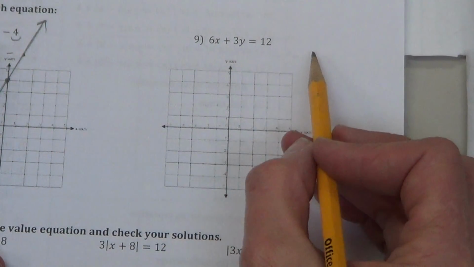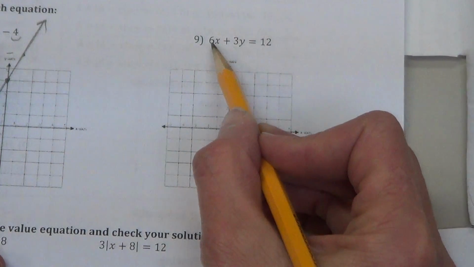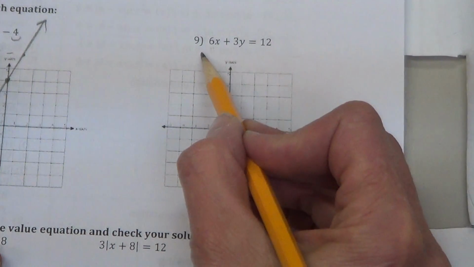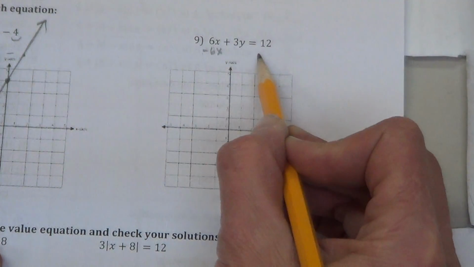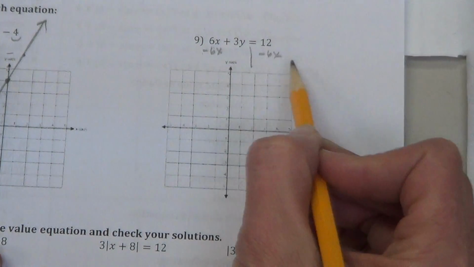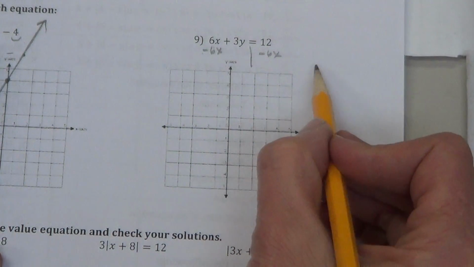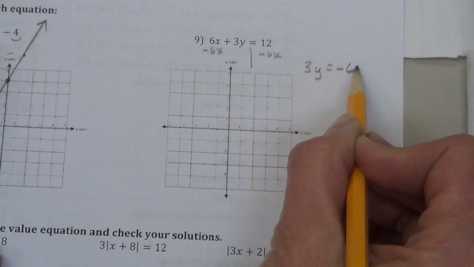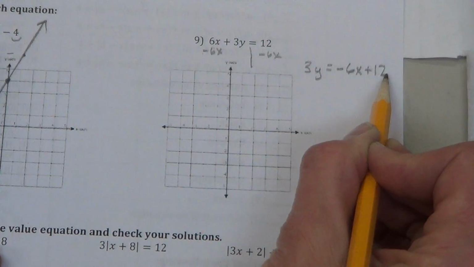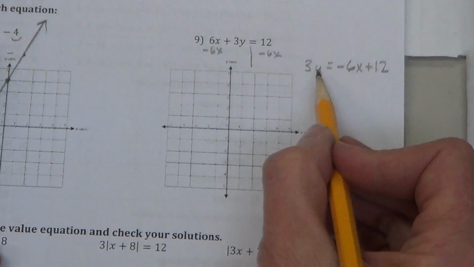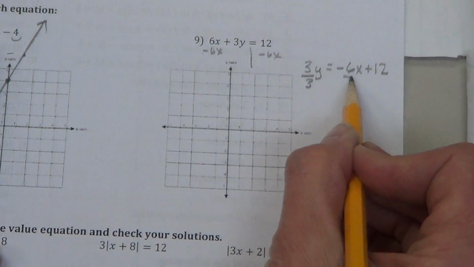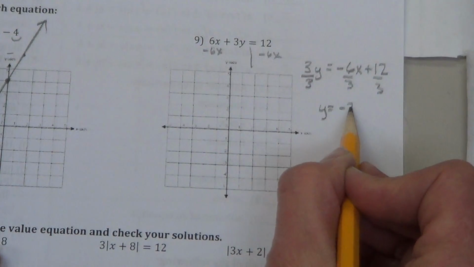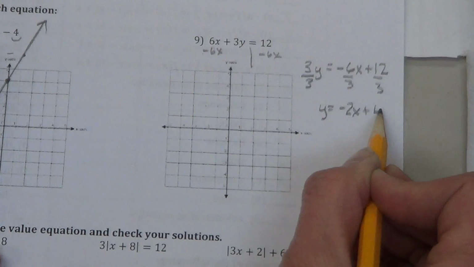Now on this one, to get y alone, we have to get rid of that 6x. In order to get rid of a positive 6x, we can subtract 6x from each side. But you'll notice you've got a number and a 6x. They aren't like terms. So we rewrite with the 6x written next to the 12. Now we divide by 3 on each side to get that y by itself. And we get y equals negative 2x plus 4.